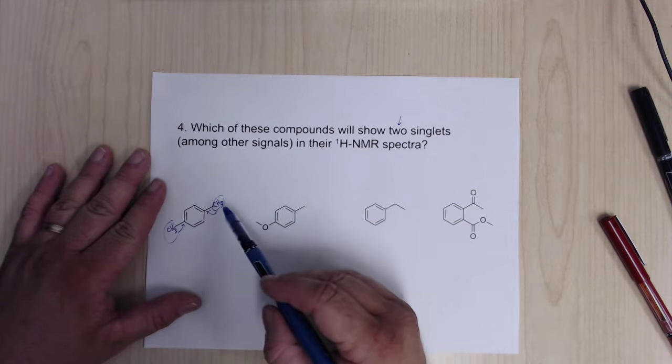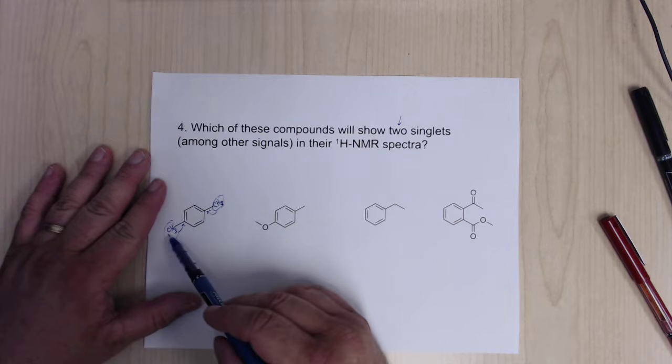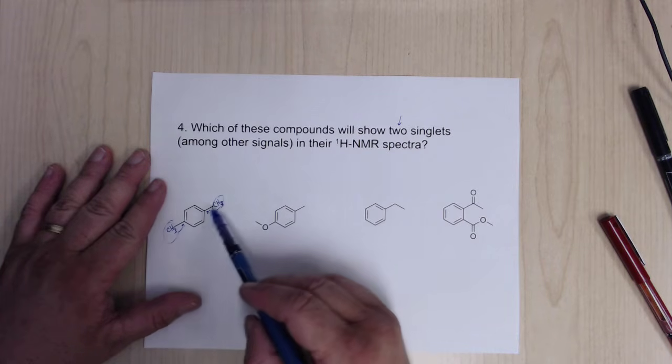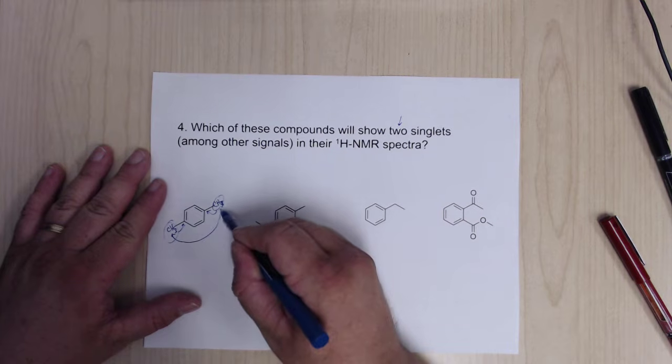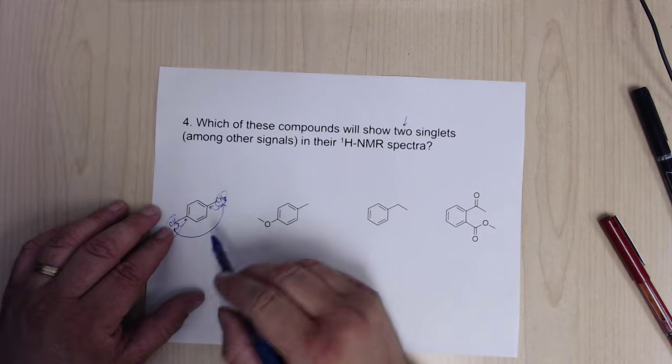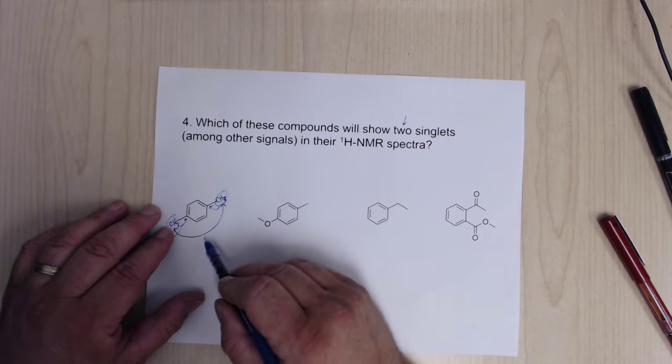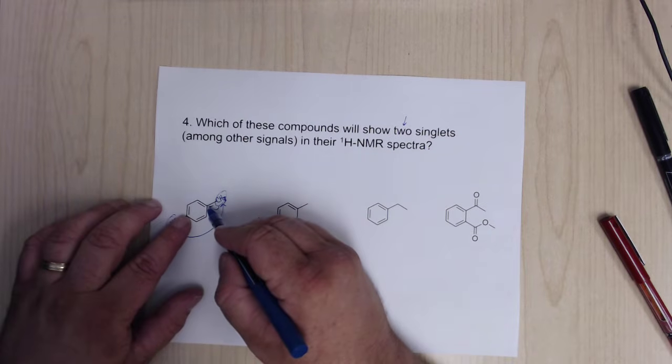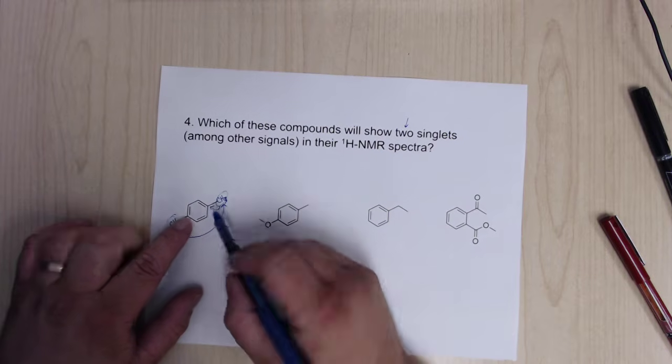These two are going to be equivalent to each other, so this will be one signal, and since there's no neighbors, this would be a singlet.